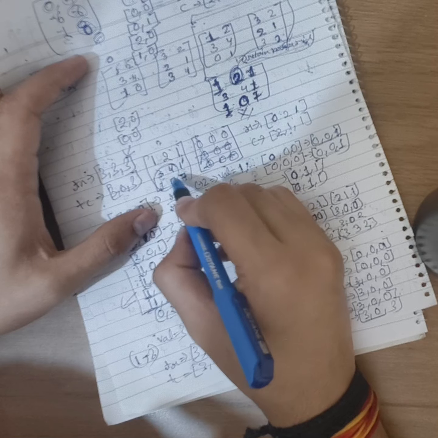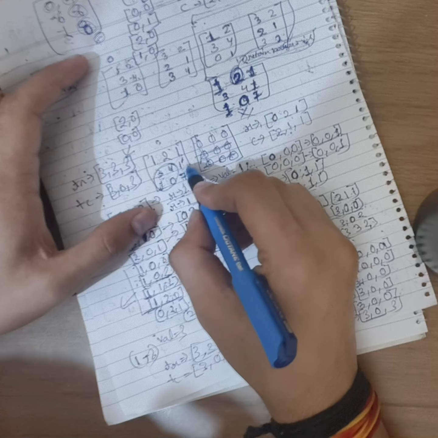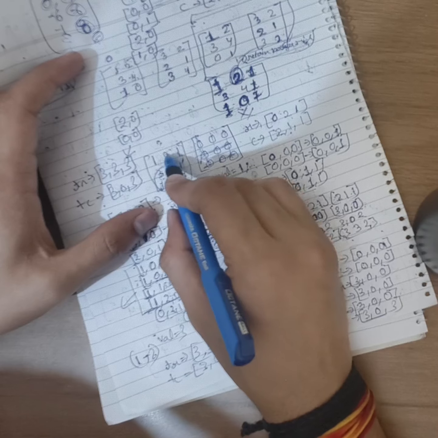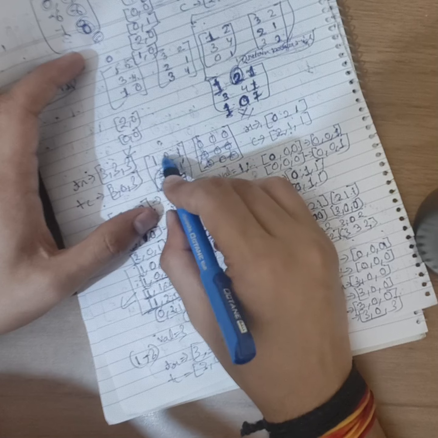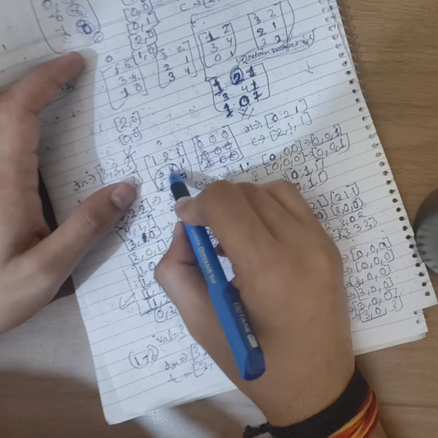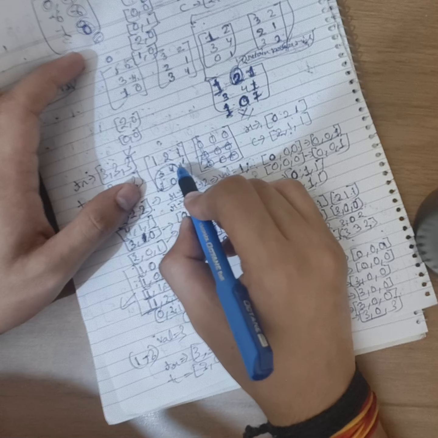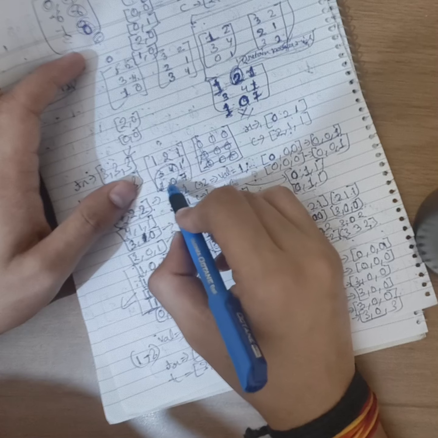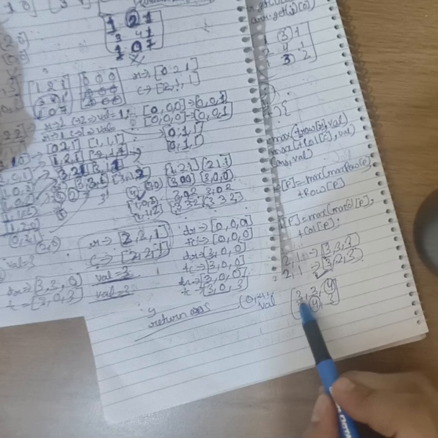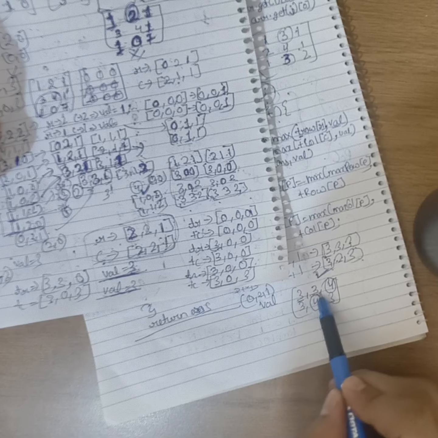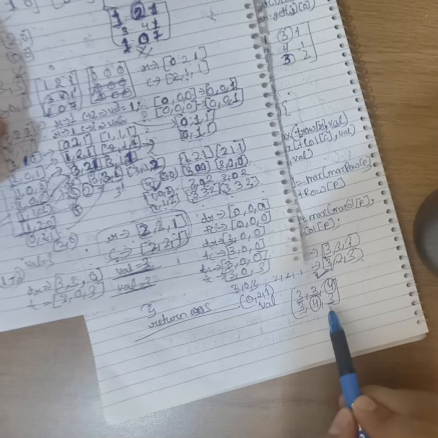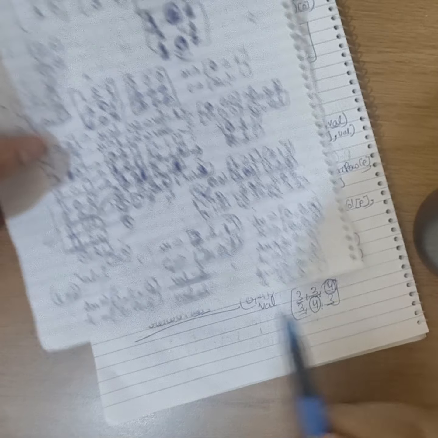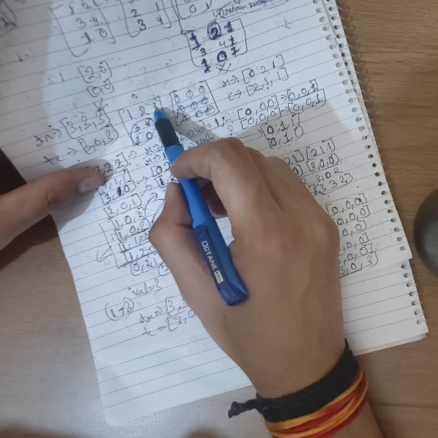4 cannot go to 7, 4 is blocked here. 1 can go to 2, 2 goes to 4, 4 cannot go anywhere. Again 3 conversions, and now 1 again, 1 goes to 4, again 4 is blocked here. Again 1 goes to 3, 3 goes to 4, again blocked here. Like that we got the answer also. If you see 3 3 3, only 4 is coming for this part, which I think is correct.